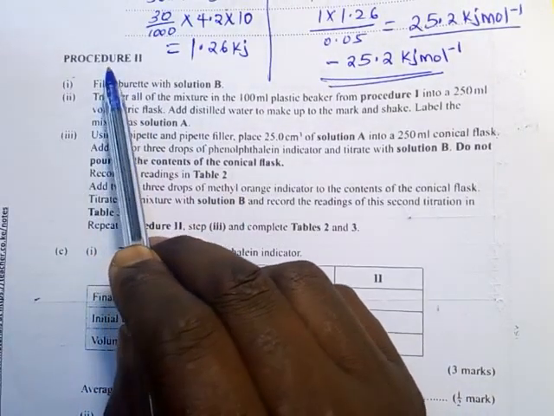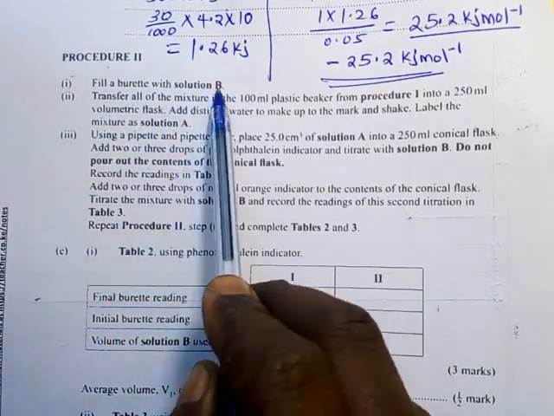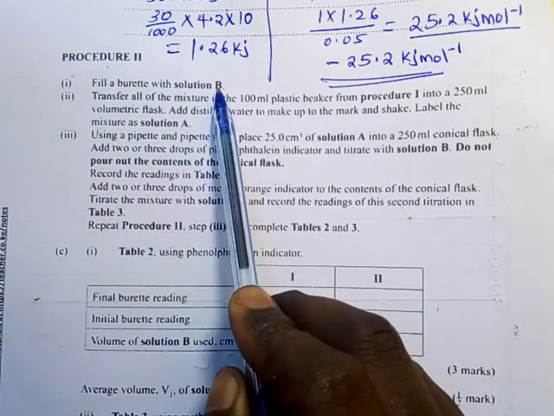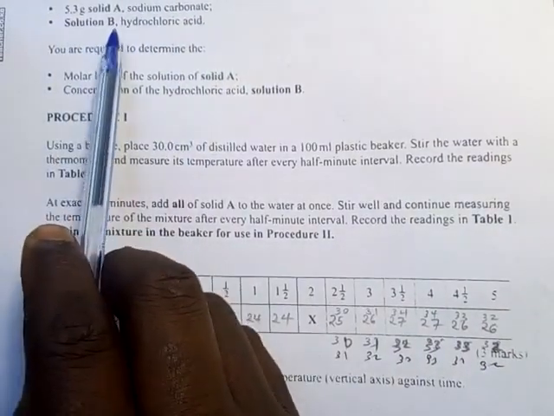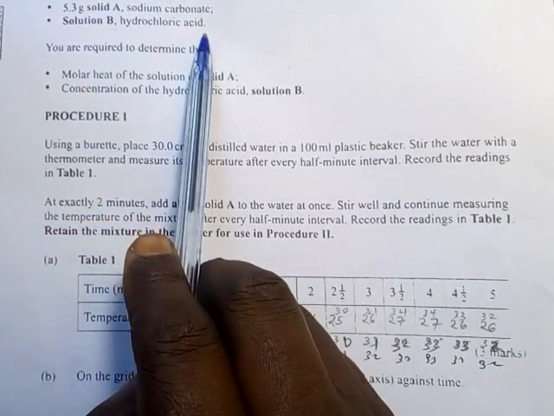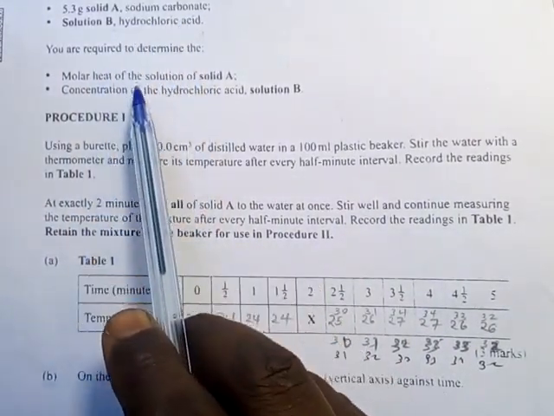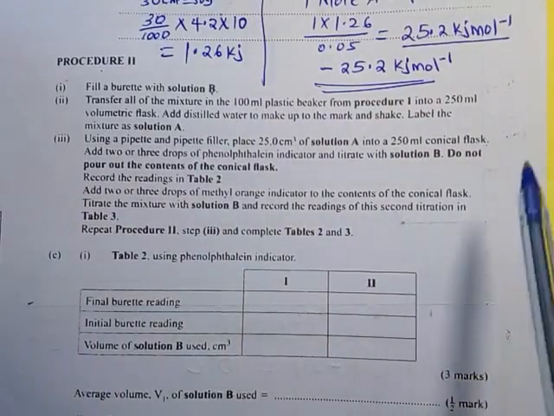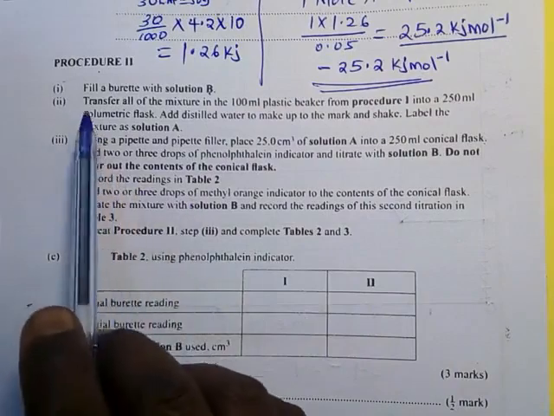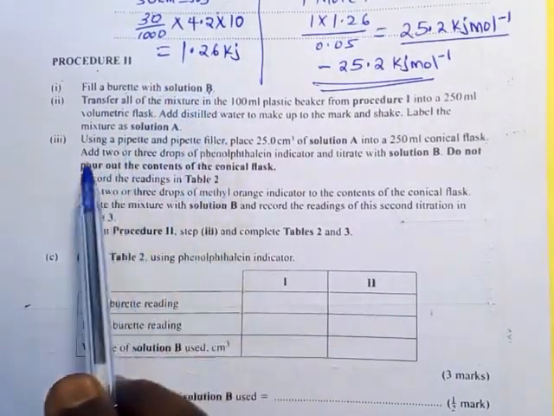Procedure 2. Fill a burette with solution B. You should always remember, what was solution B? Solution B is hydrochloric acid. These are the information which you must put at the back of your mind as you continue to go ahead. So fill the burette. In the burette, we are going to have HCl, solution B.